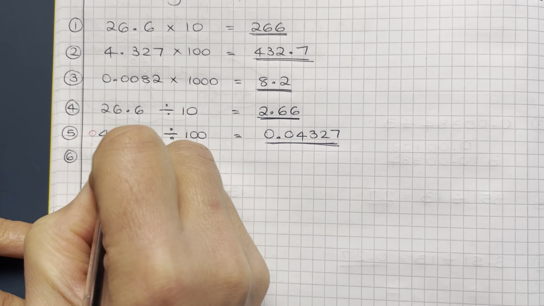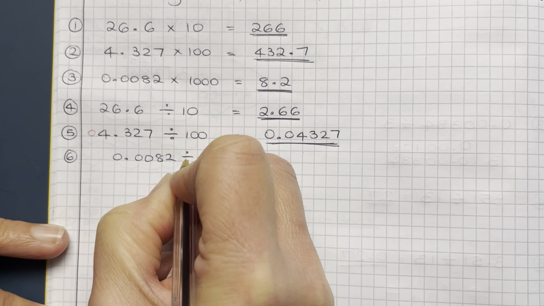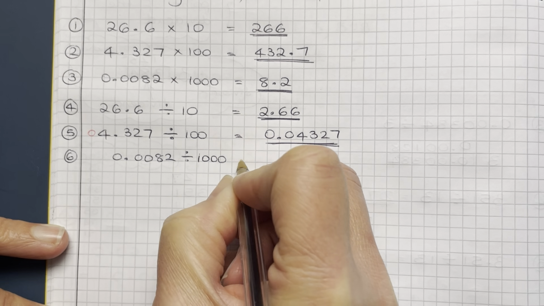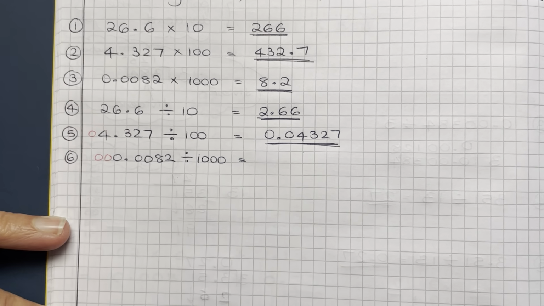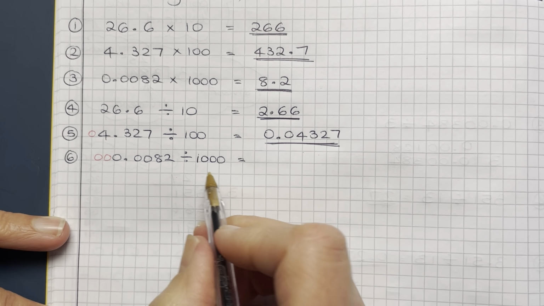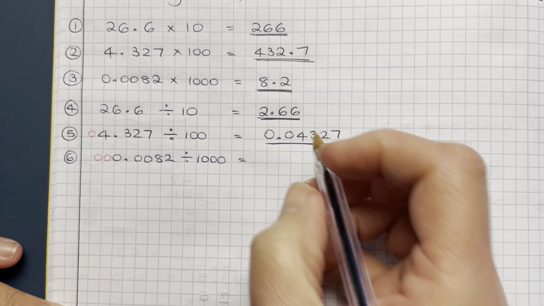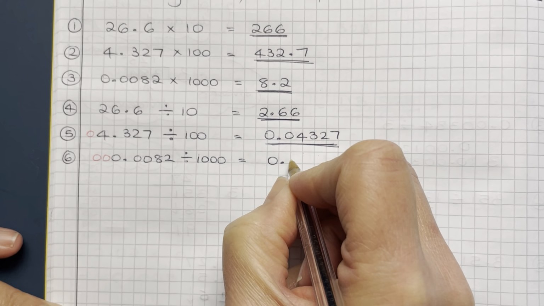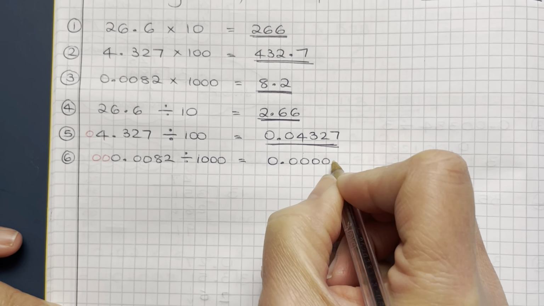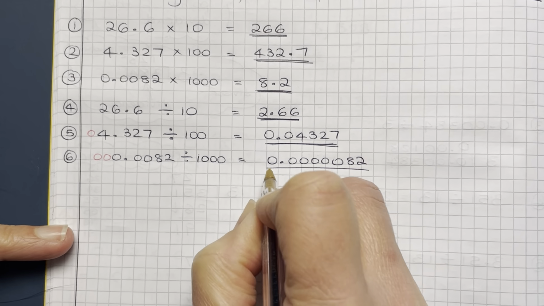Finally, I've got 0.0082 divided by 1000 this time. Again, you might find it helpful to pop in a couple of zeros here. This time you're moving to the right 3 places. So you're going to end up with loads of zeros. I need to double check and count those to make sure I've got it right.